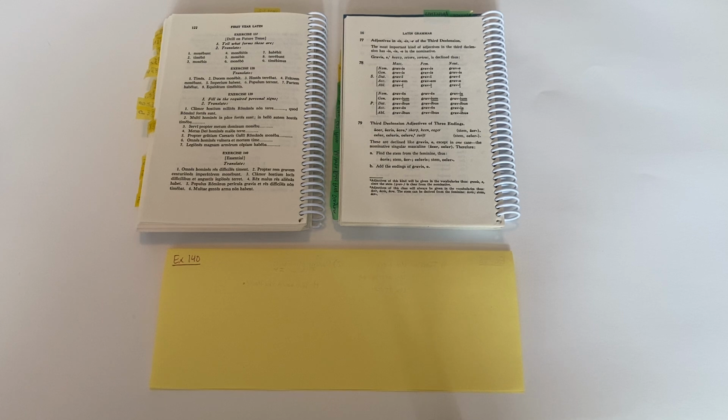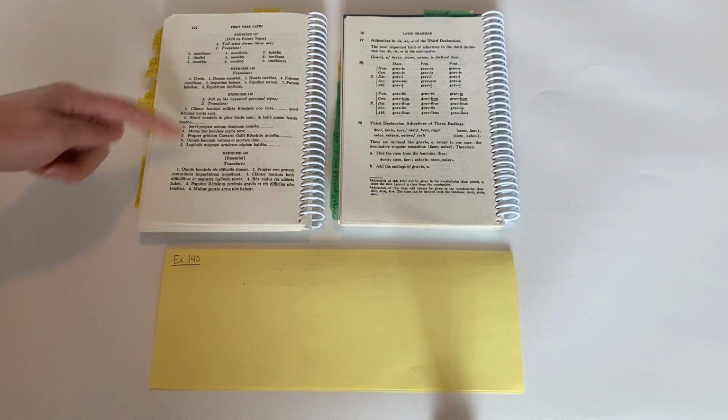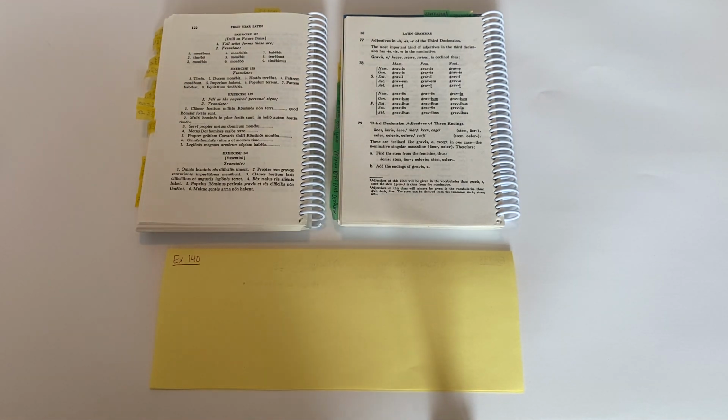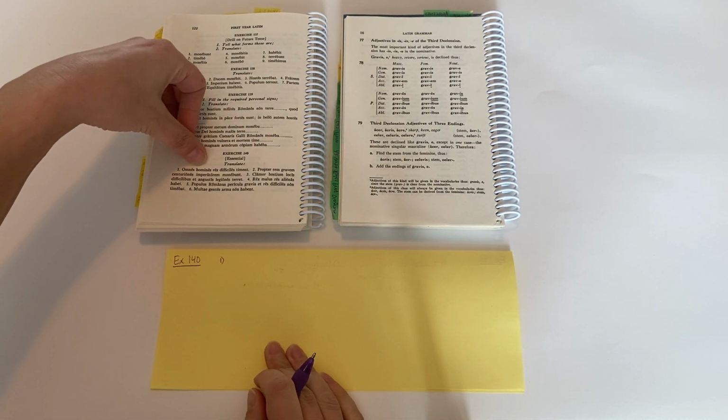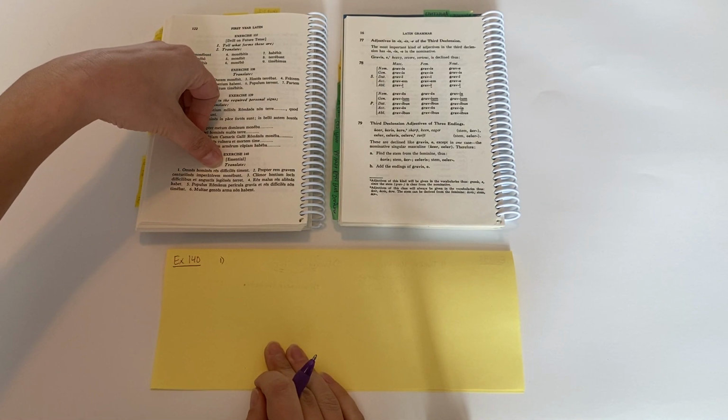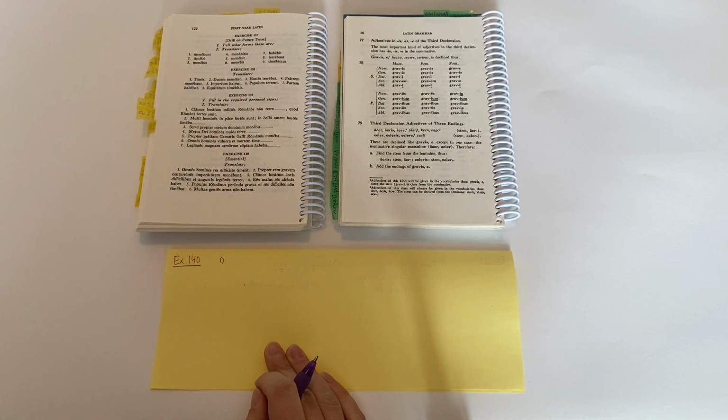In this exercise, we're given Latin sentences and asked to translate them into English. Similar to 139, this is going to give us some review in what we've learned about nouns and adjectives, and also get our feet a little bit more wet with translating these newer verbs that we have learned. So let's take a look at number 1, which says, omnes homines res difficiles timent.